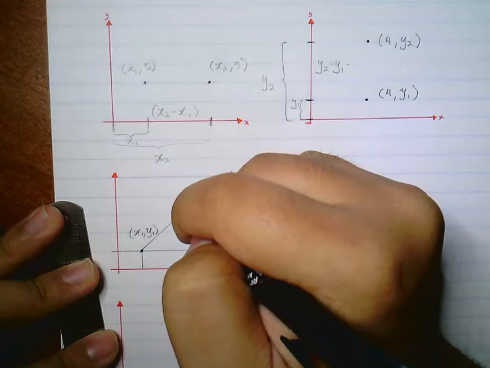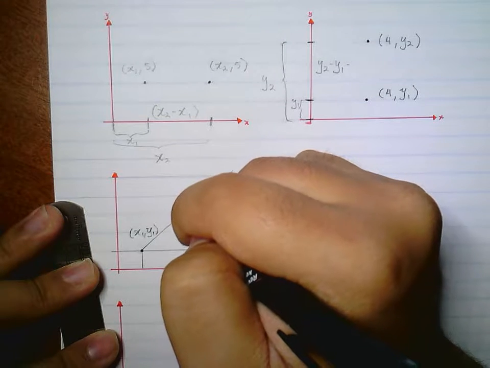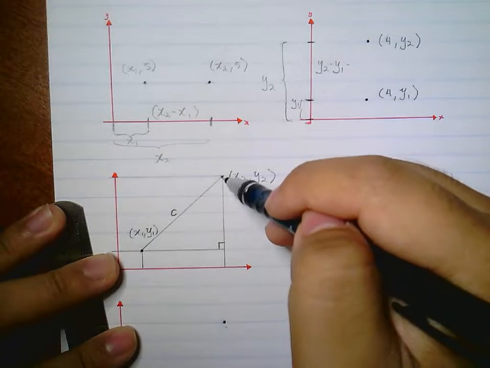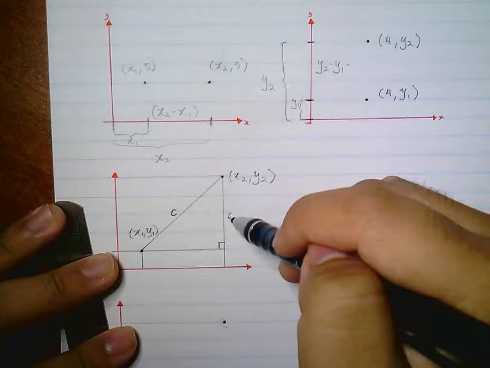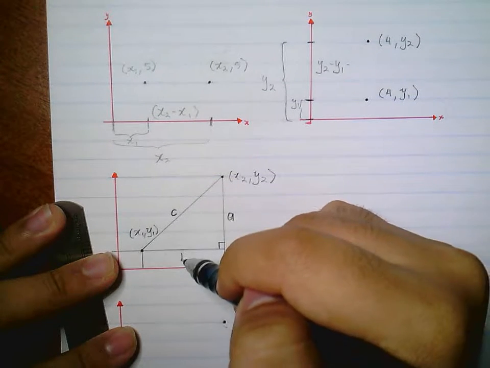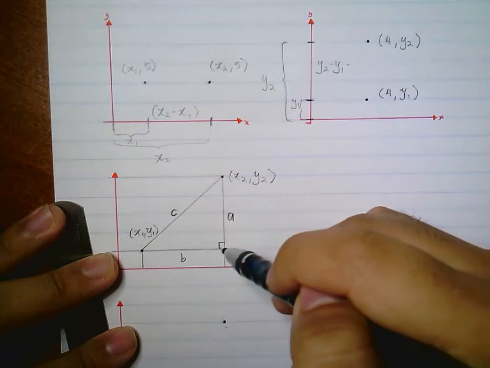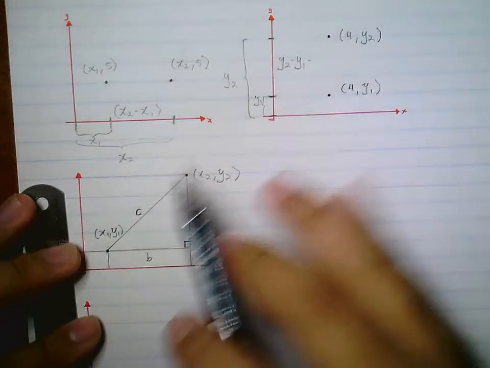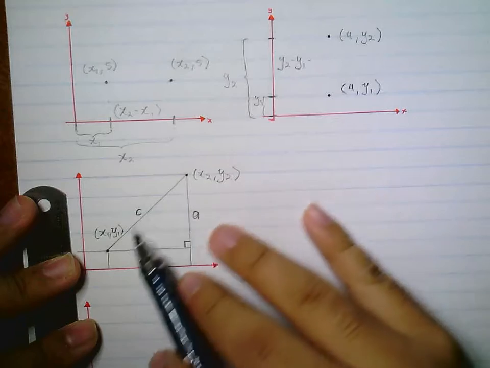Let's label that C. Okay, and let's label this one A. And then let's label this one B. That length there, that's B. But we already know the distance of this one here.